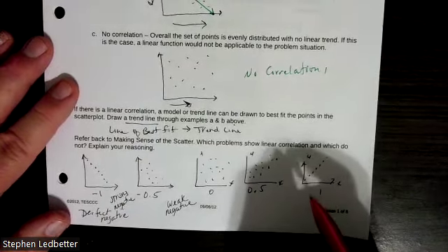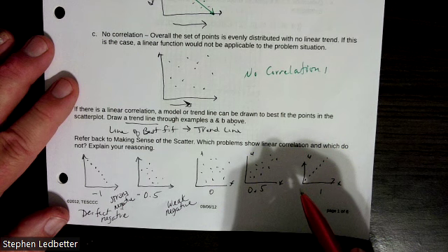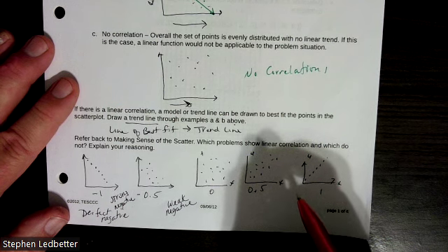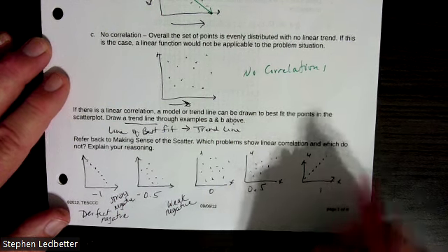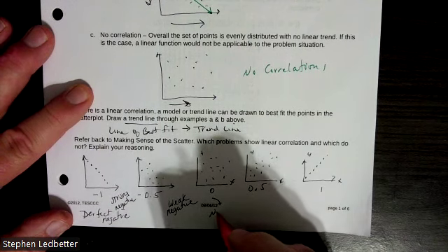Like I said, there are different models. You could say 0.75 could be slightly strong, or 0.5 could be slightly strong, and then the other could be strong. It just depends on how they do it. This one right here, this is no correlation.